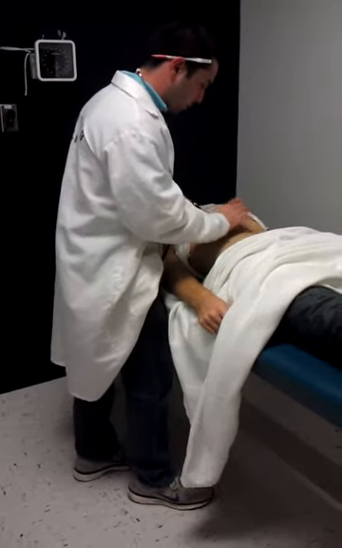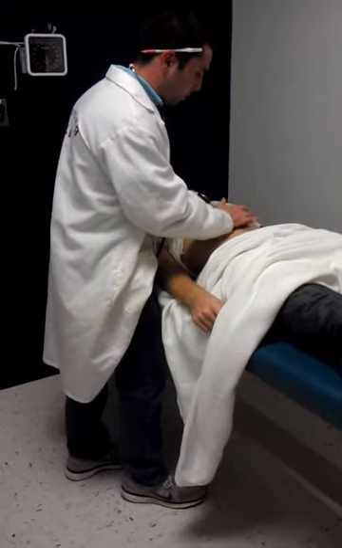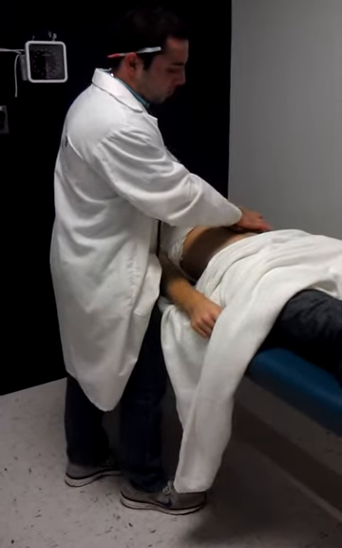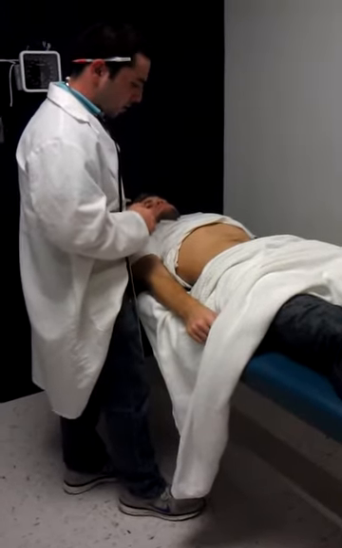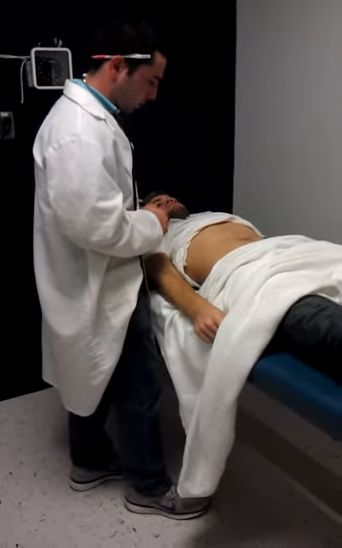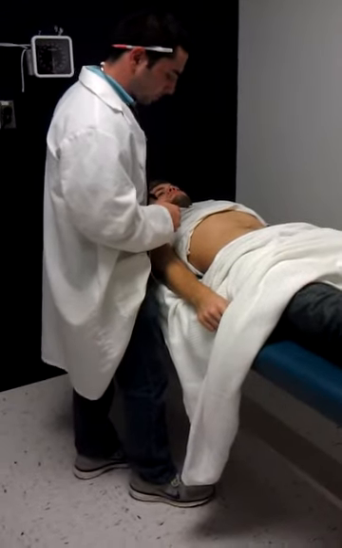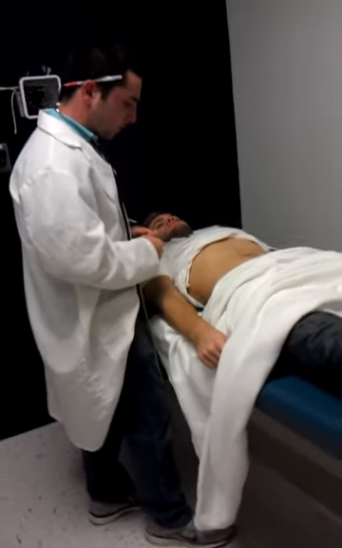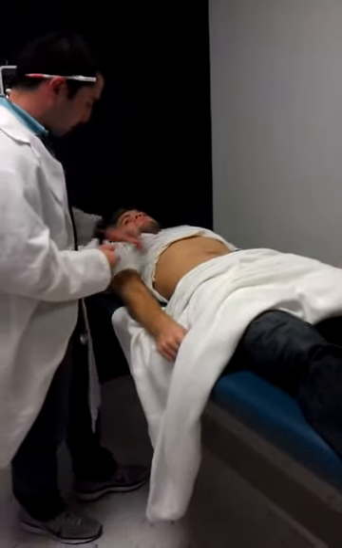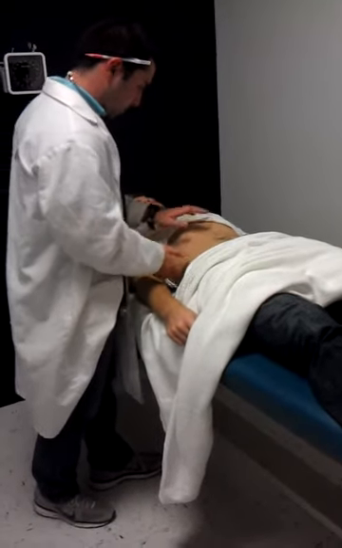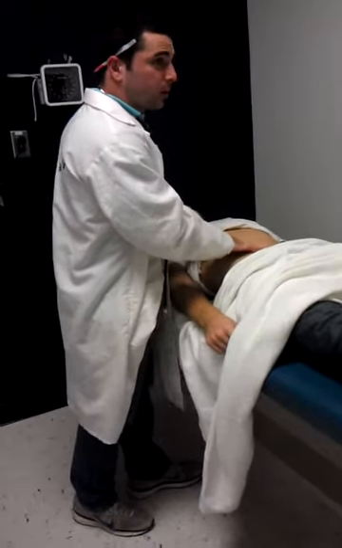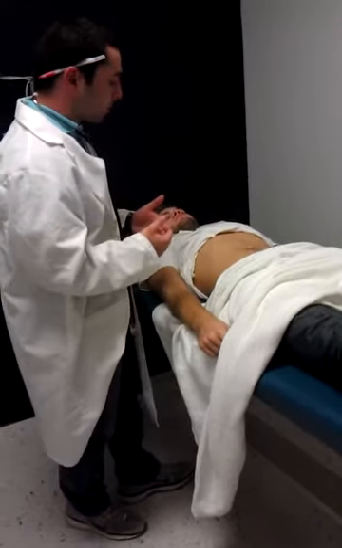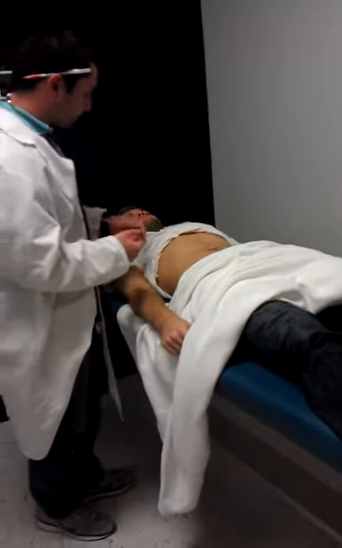Moving on to the spleen, percussing from tympany to dullness. This was the point where I found the spleen. Then moving on to palpation of the patient. Palpating the inguinal ring and the umbilicus for any tenderness. If there's tenderness present, this would be indicative of a hernia.